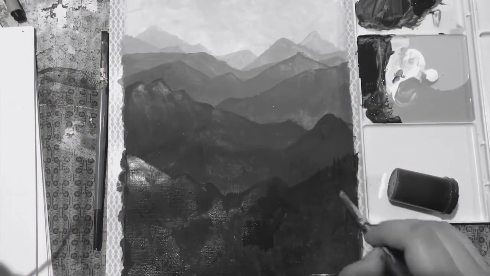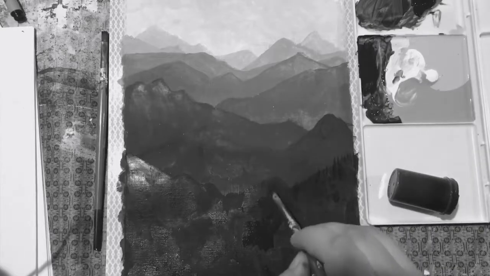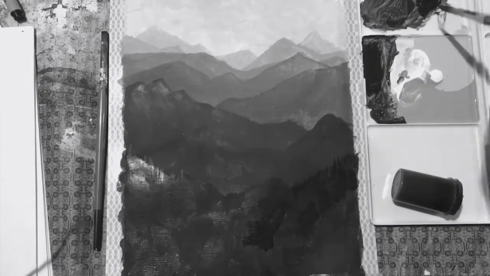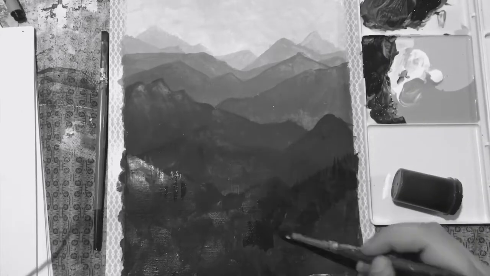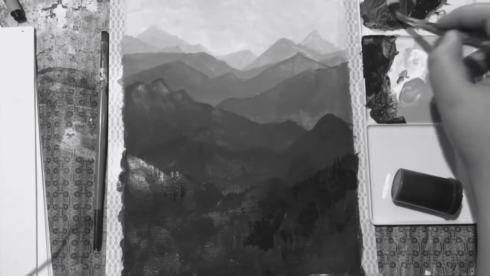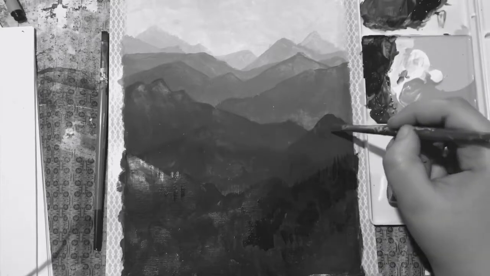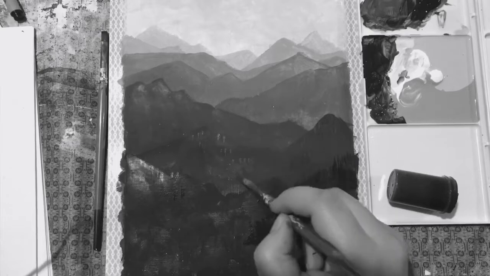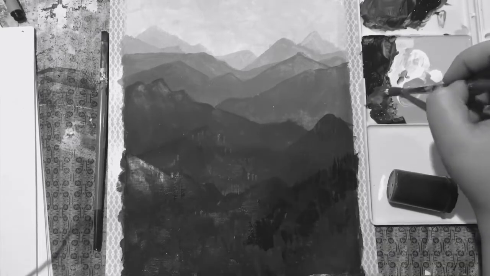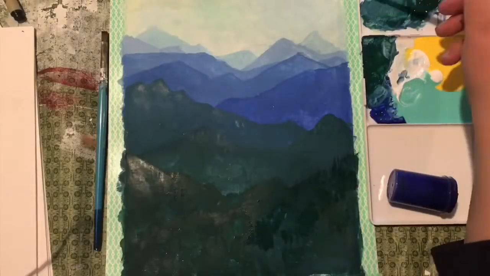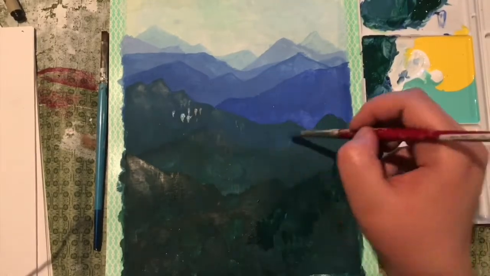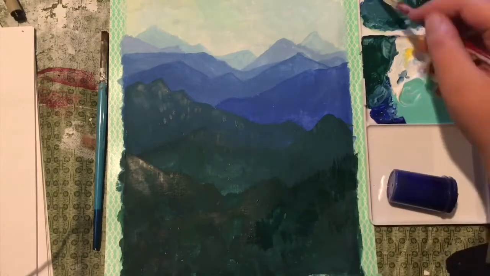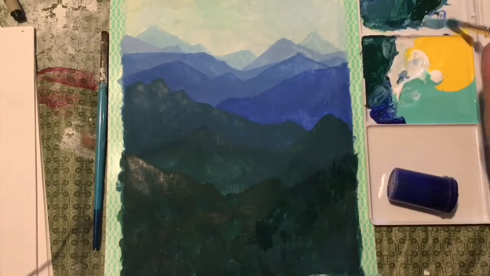So I have it in black and white one more time so you can see all the different progressions of values. It's definitely a lot darker in the foreground, and here I'm adding some trees. I just flattened or squashed down my brush and added some paint to add some trees into the mix and a little more texture. You see where I'm applying the really wet paint, and it glares because of the light hitting it, and then it goes away because it dries. I think that's kind of satisfying.